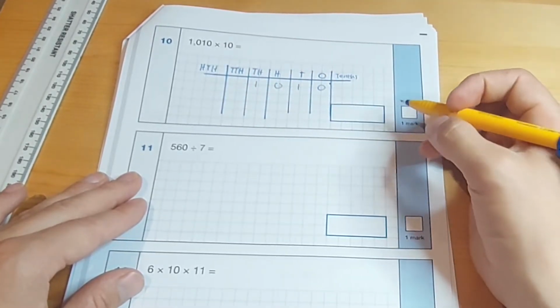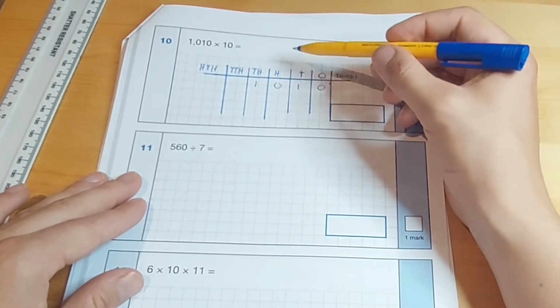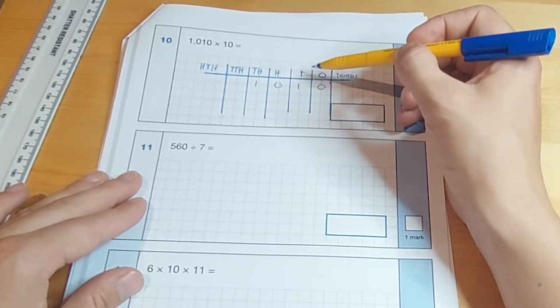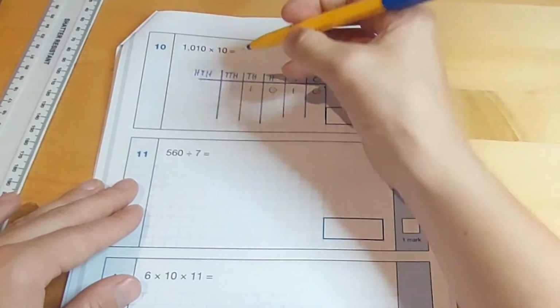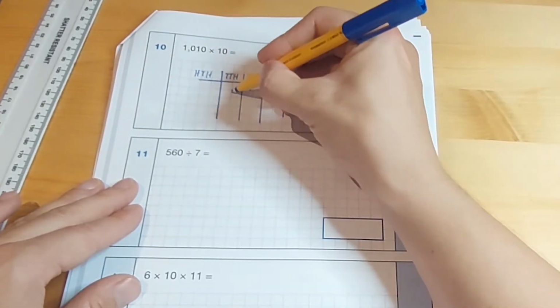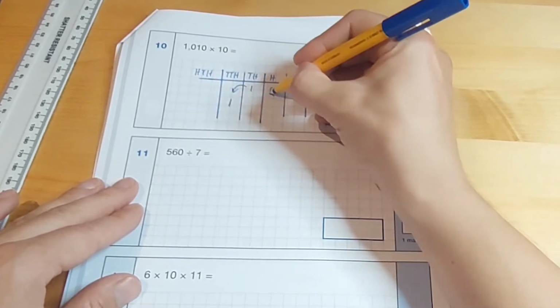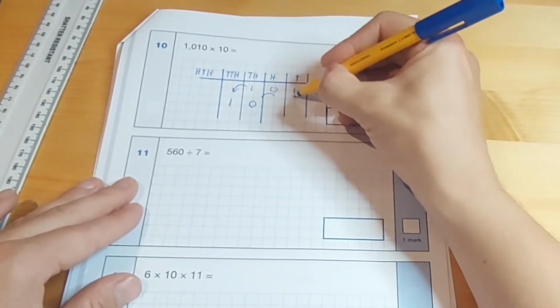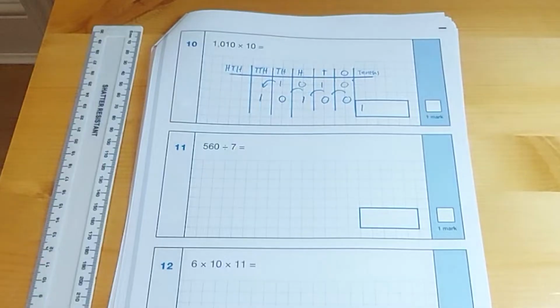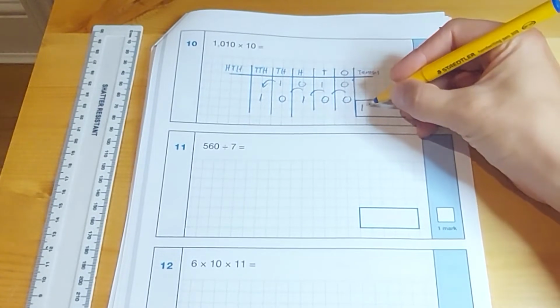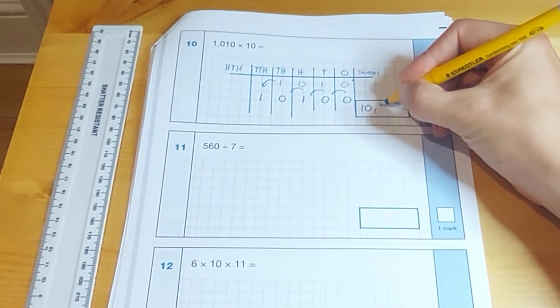When we're multiplying by 10, I encourage the children to understand that we're going to do one jump, and because we're multiplying, it's one jump to the left. So all the numbers are going to jump one to the left. The 1 goes in the tens of thousands, the 0 to the thousands, the 1 to the hundreds, and the final 0 to the tens, giving us a final answer of 10,100.